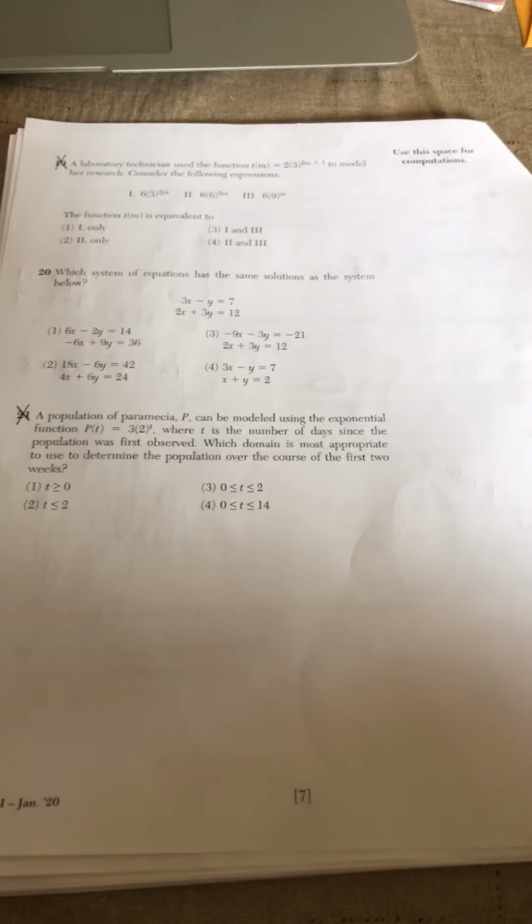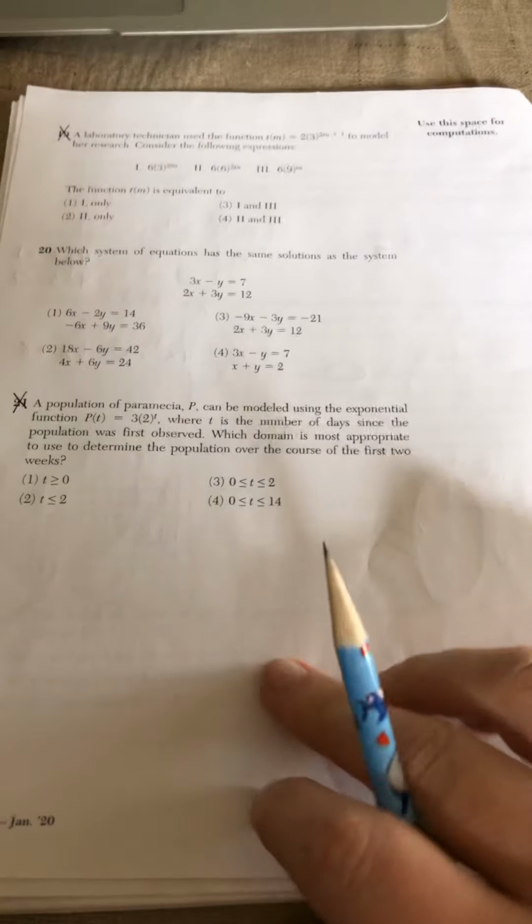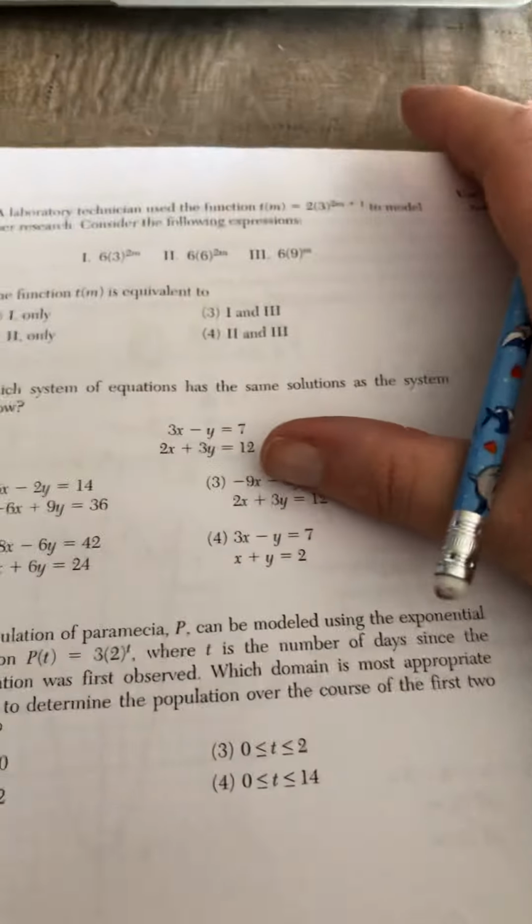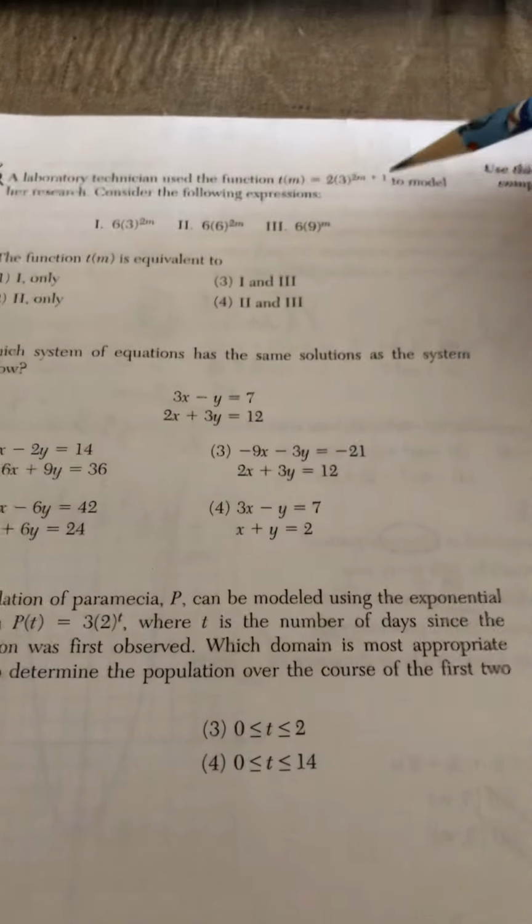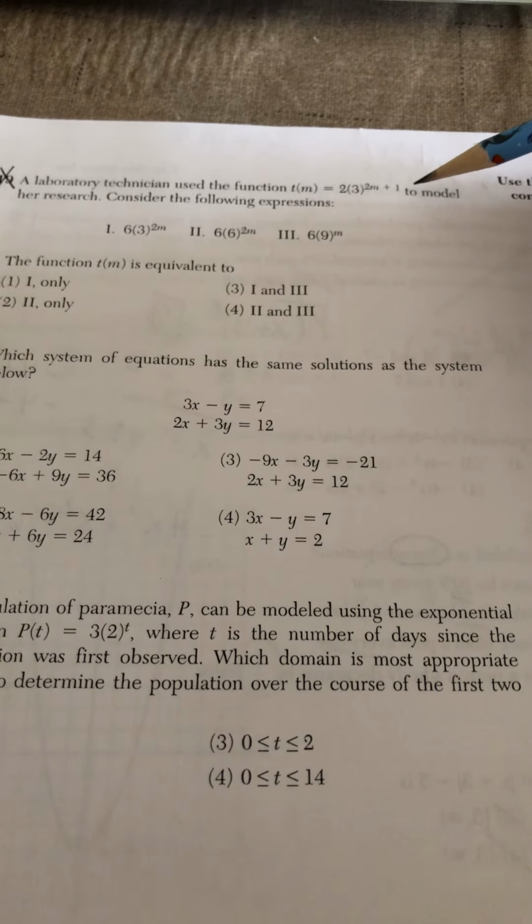Algebra 1's page number 7 today. Two of these are crossed out. You don't know how to do them, so I'm going to just kind of teach them real quick. And then number 20 you can do. So on number 19, a laboratory technician used this function to model her research.